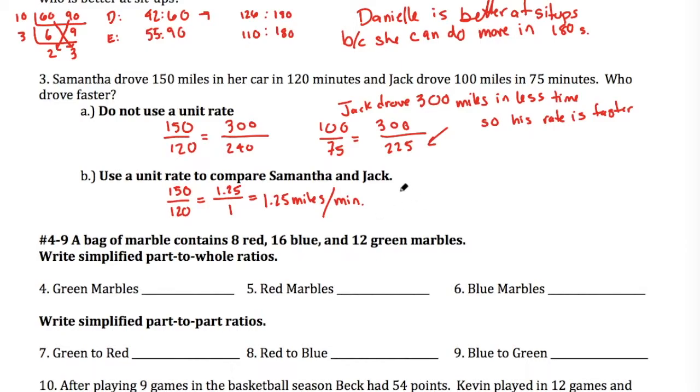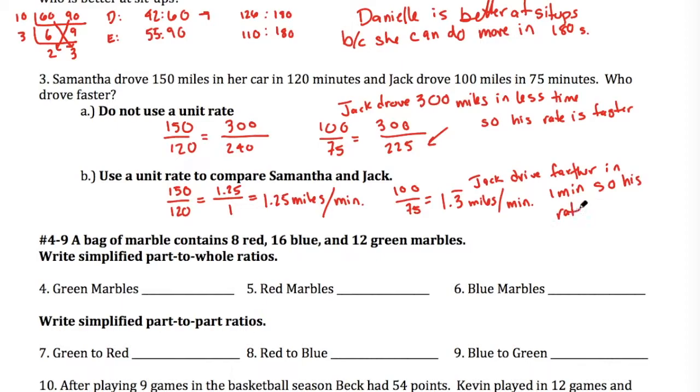Let's then compare for Jack, who did 100 over 75. If we divide 100 by 75, we get 1.3, and that 3 repeats. And this is miles per minute. So here, are we looking for the bigger or the smaller value? Well, if it's per minute, that means per 1 minute. In 1 minute, who's going further? Well, once again, Jack. And you shouldn't have expected to get a different answer than part A. We just went about showing it in a different method. So Jack drives farther in 1 minute. So his rate is faster.